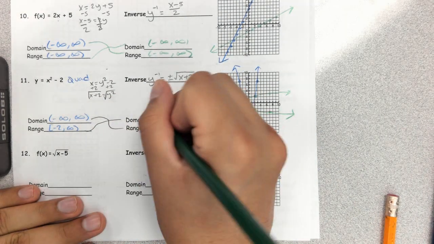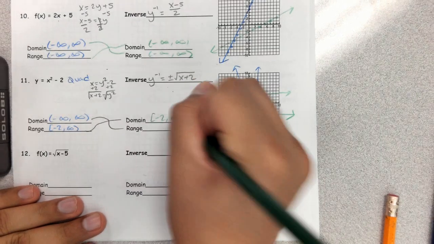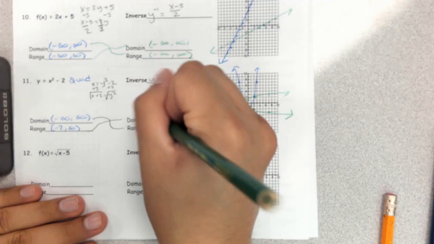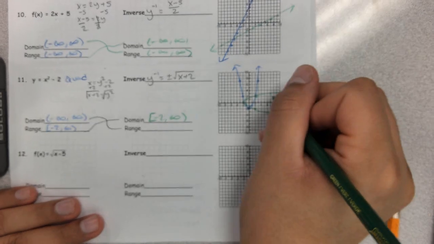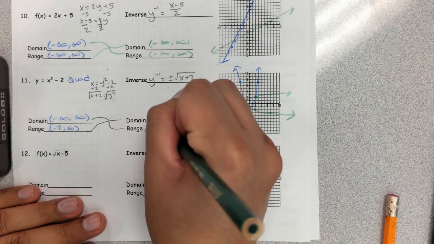Alright, so the domain here would be from negative 2 to infinity. Alright, so bracket negative 2, and then the range would be from negative infinity to infinity.